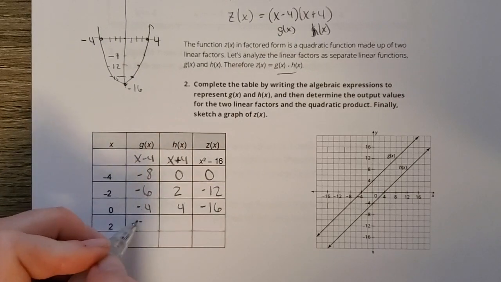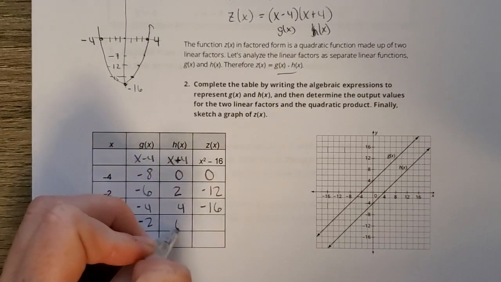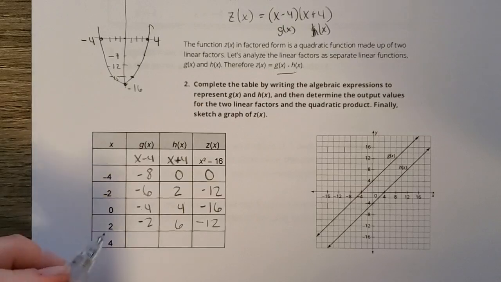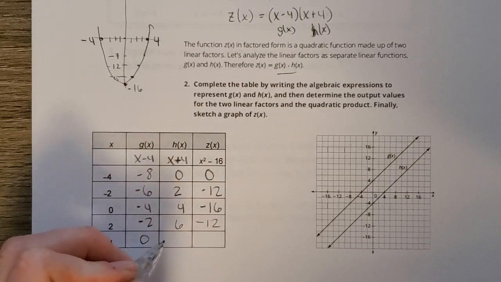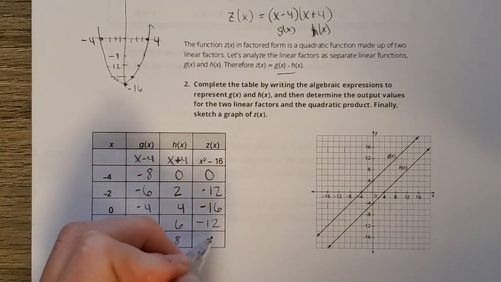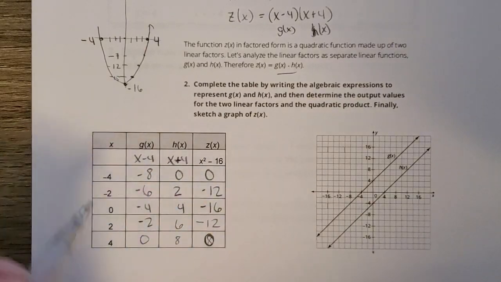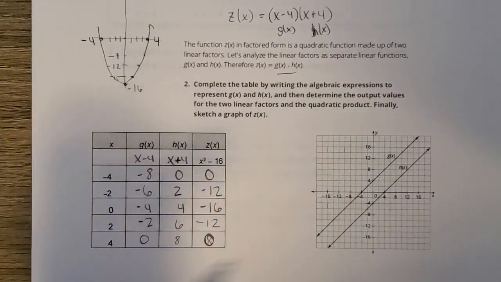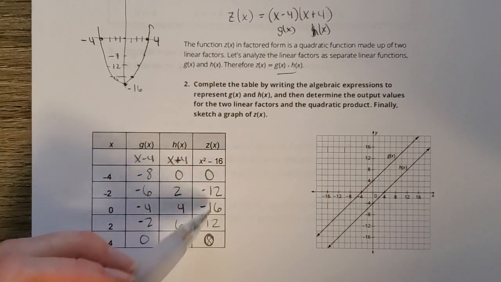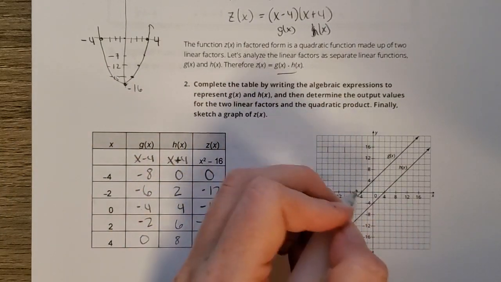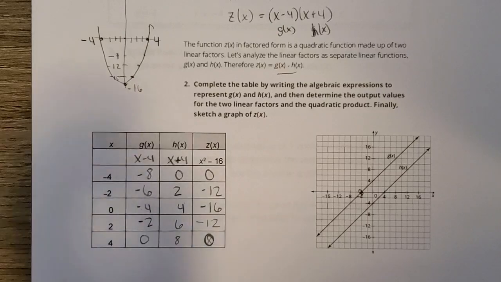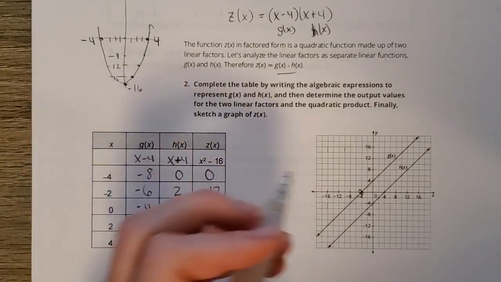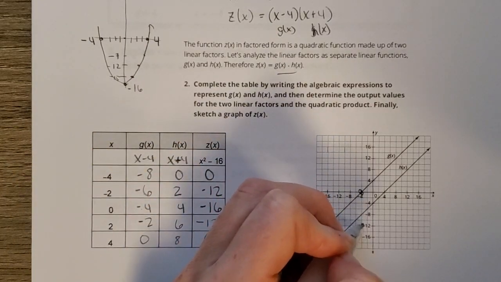2 minus 4 is negative 2. 2 plus 4 is 6, and we get negative 12. 4 minus 4 is 0. 4 plus 4 is 8, and we get 0. And so if we look at the linear models, they're already graphed in there. And if we look at our quadratic, you're going to see that at negative 4, the answer is 0.